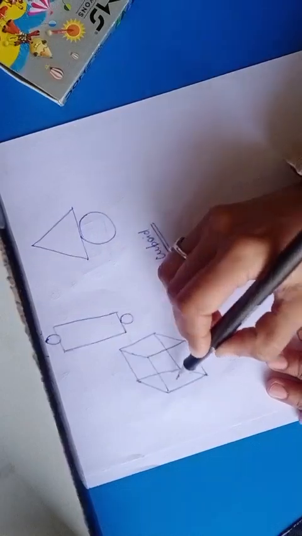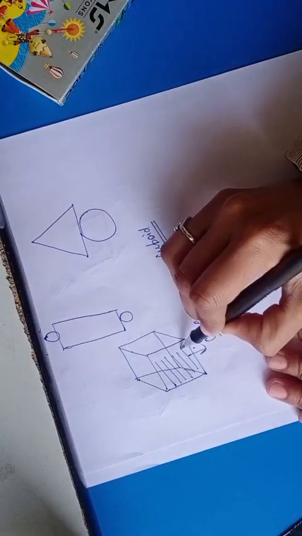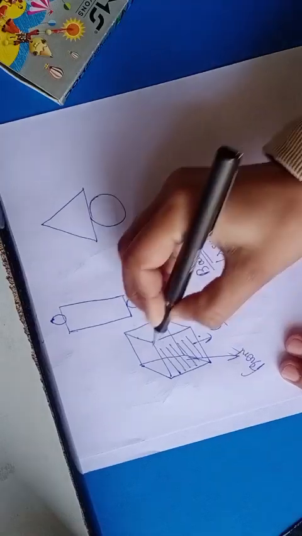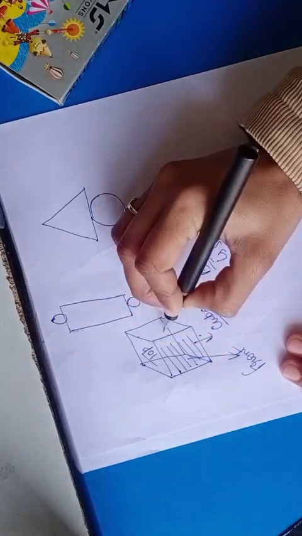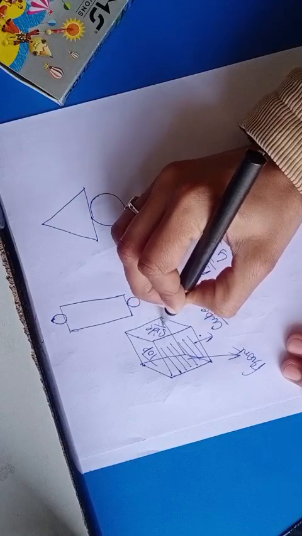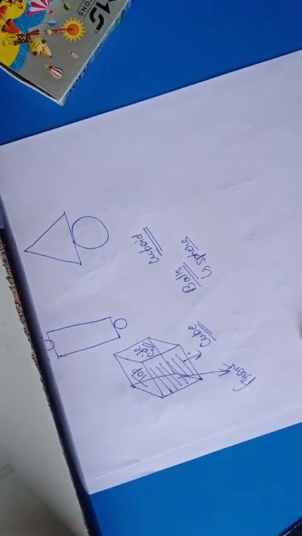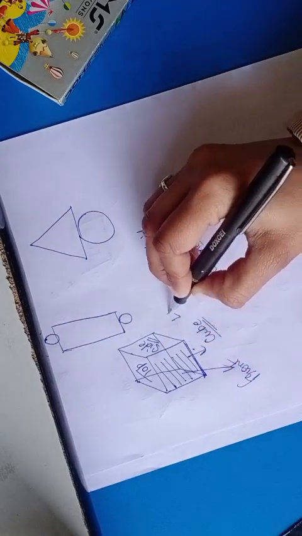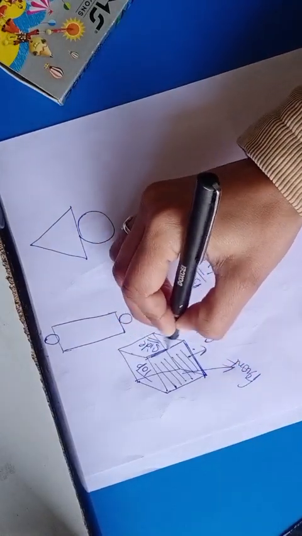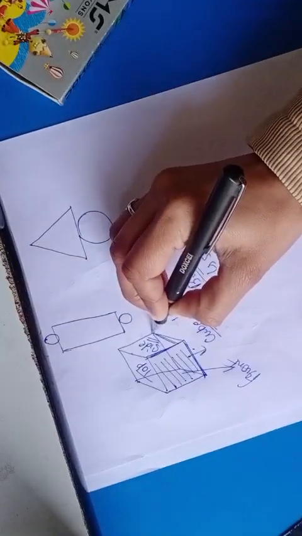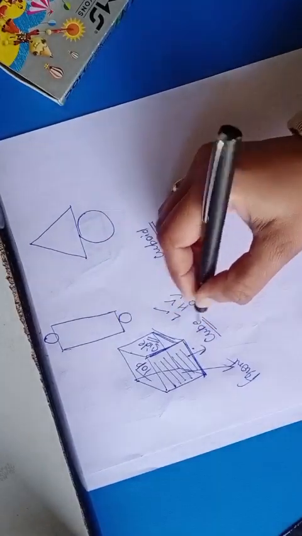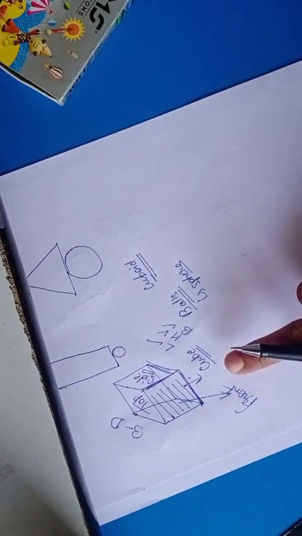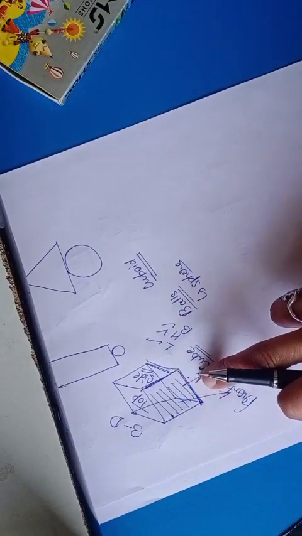This is a front view, this is top view, and this is side view. Then how many sides do we have? This figure has length, it also has height, and it also has breadth. That's why this figure is called a 3D shape. The shape of this figure is a 3D shape.